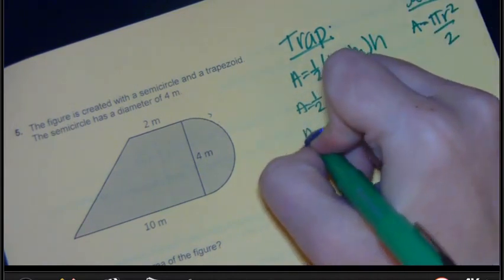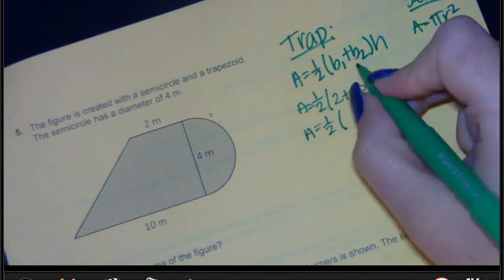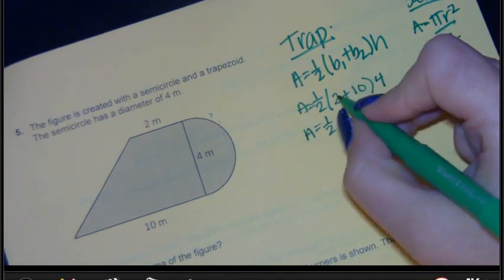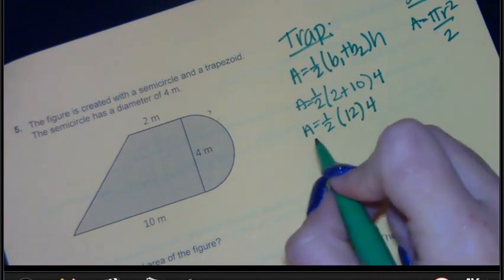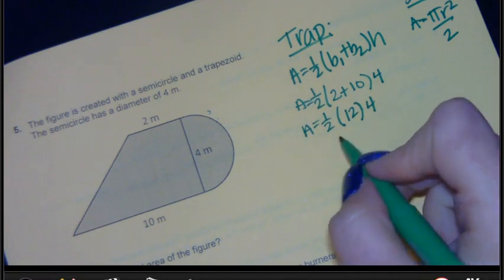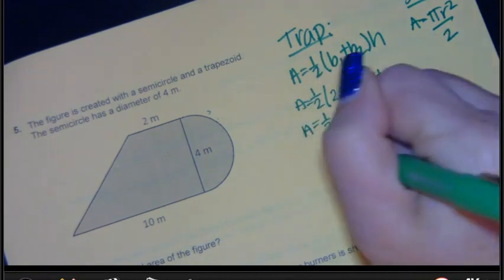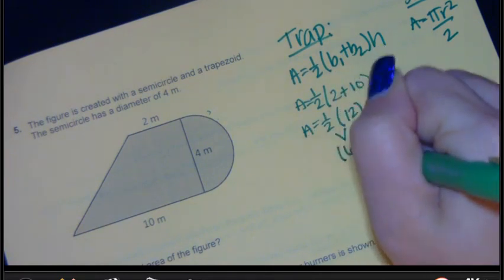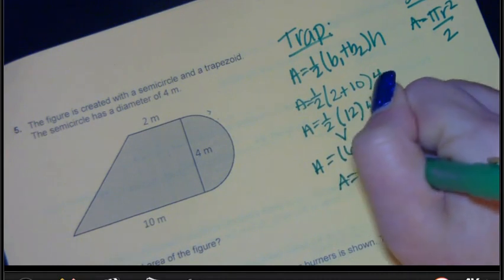All right, so I have 1/2 because we have to use the order of operations. That means we have to do everything in the parentheses first. 2 plus 10 is 12 times 4. Based on the commutative property, you can multiply in any order that you would like. So you could do half of 12 first or 12 times 4. I'm going to go ahead and do half of 12 first. So 1/2 times 12 is 6, and 6 times 4 makes it a little bit easier, which is 24 meters squared.